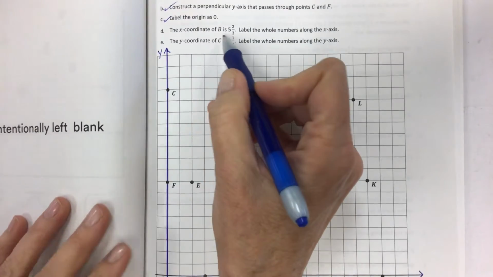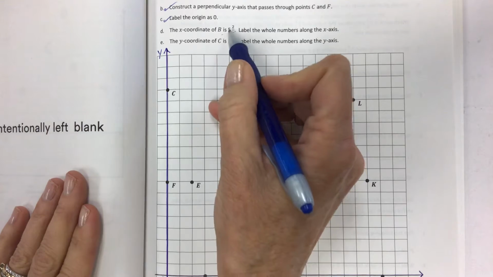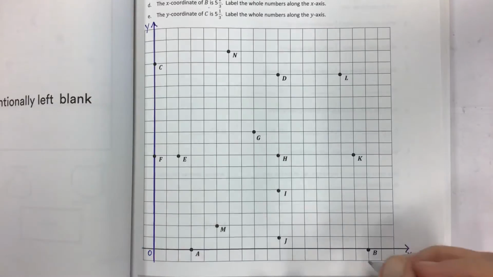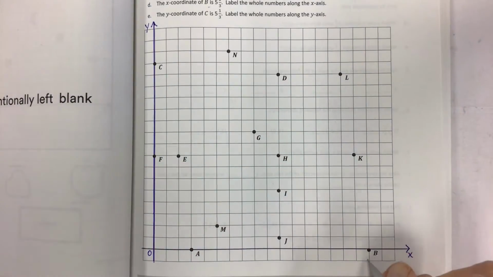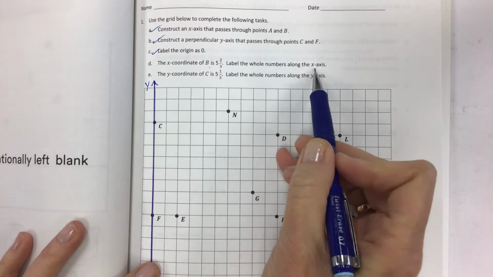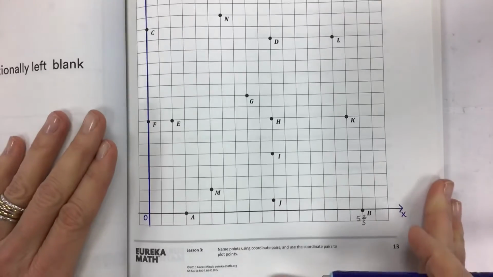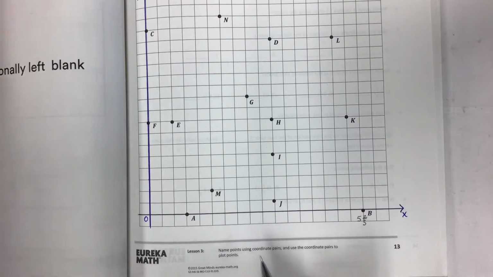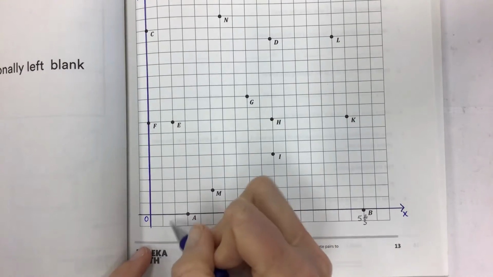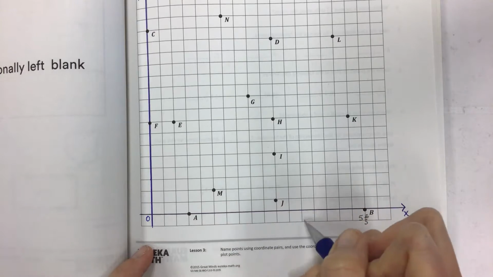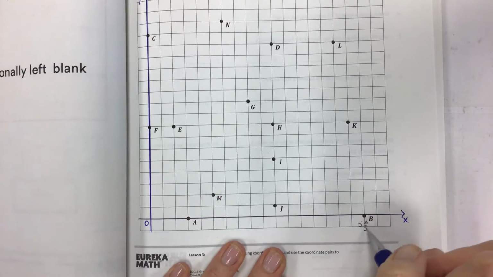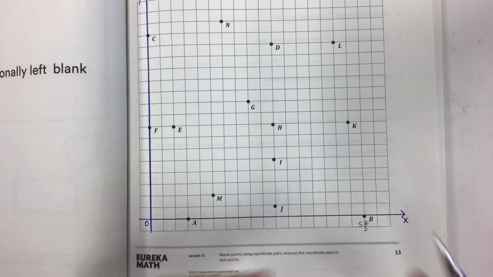The x-coordinate of B is 5 2/3. So down here, here's B, that's 5 2/3. You can label it, and you can do this in pencil. Label the whole numbers along the x-axis. So along this bottom line, you have all these little gray lines. Now every time a line comes down, they're counting by something, but you don't know what they're counting by until you get a set number, and then it's like, oh, well, what do I do from here?